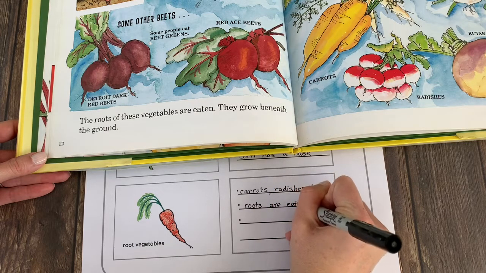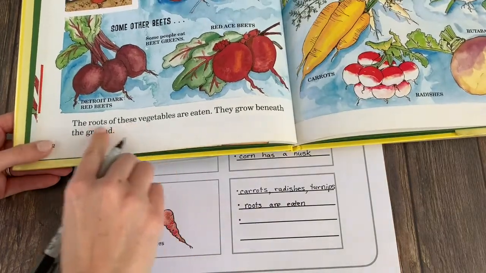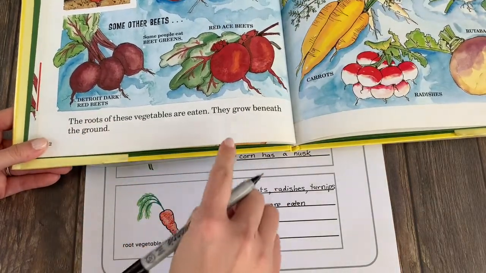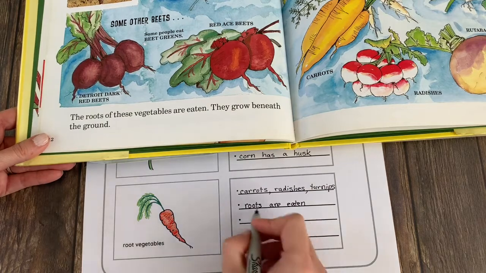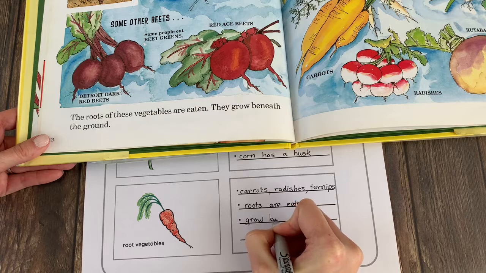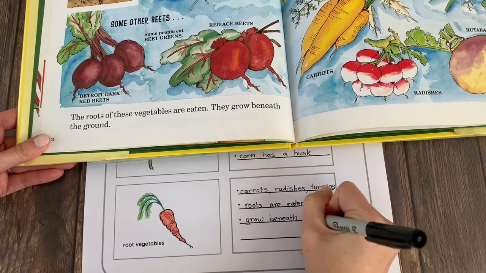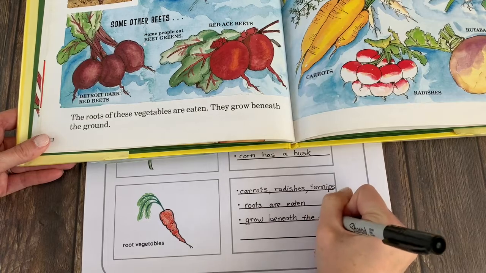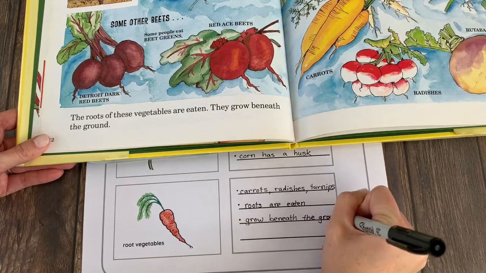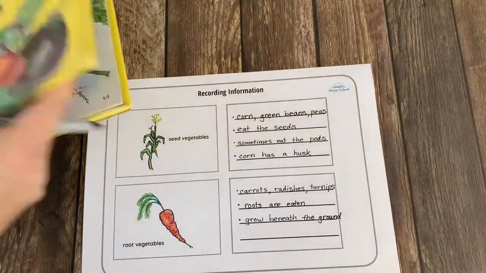So before, the seeds were eaten for the seed vegetables, but for the root vegetables, the roots are eaten. And what else? Where do they grow? Yes, they grow beneath the ground. I'm just writing the big ideas.